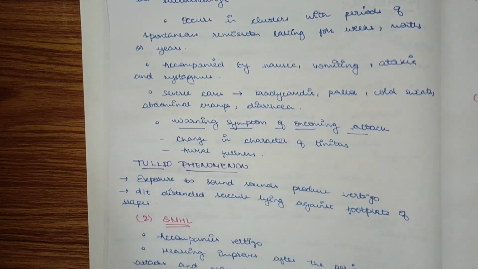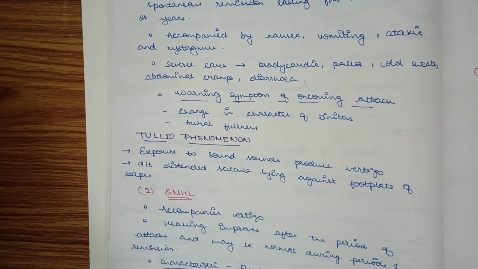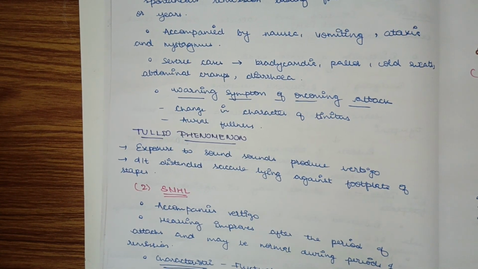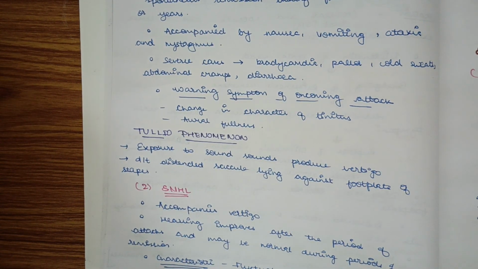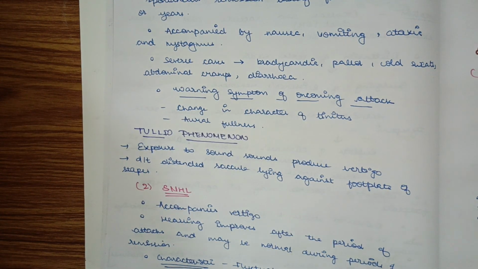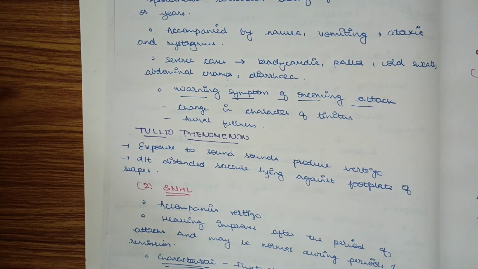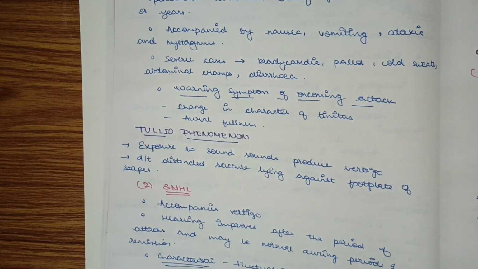Now we'll look at what is Tullio's phenomenon. Tullio's phenomenon: exposure to sound produces vertigo due to a distended saccule lying against the stapes footplate. So when the ear is exposed to sound, this will lead to production of vertigo because of the saccule lying against the stapes footplate, as the sound is transmitted into the inner ear, leading to production of vertigo.